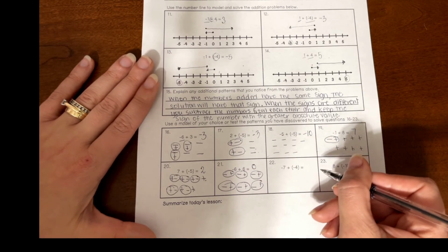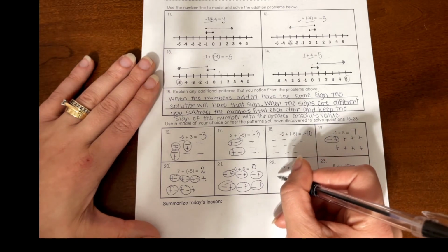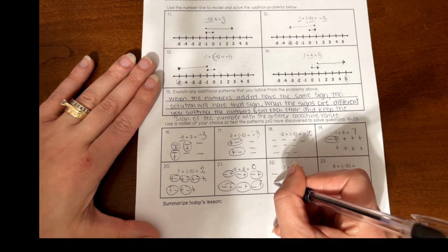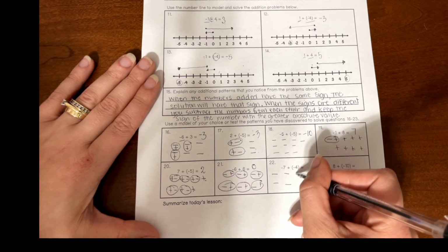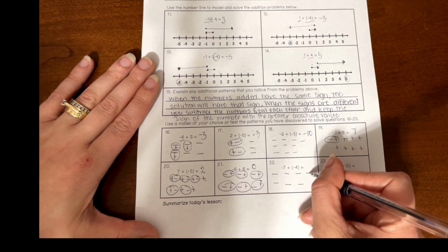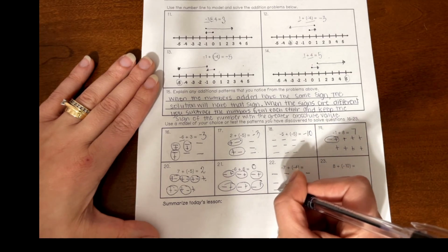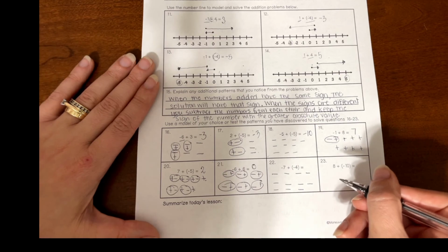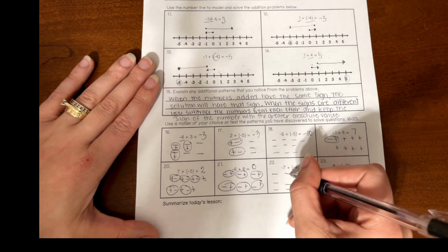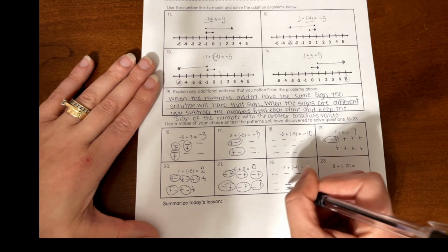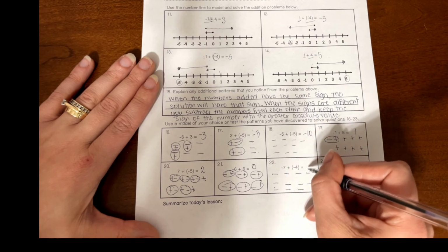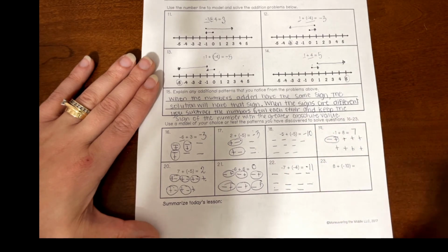Let's check number 22. Negative 7 plus negative 4. So I'm going to draw 7 minus signs. And now I'm going to draw an additional 4 negative signs. 1, 2, 3, 4. Now I'm going to count all of them up. 1, 2, 3, 4, 5, 6, 7, 8, 9, 10, 11. And these are all negative, so this is negative 11.